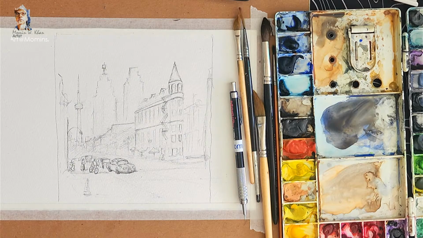So let's start the class. Before I start, I want to explain a little bit about the painting. I drew this painting already. Let me put the reference photo on the screen. Okay, there you go.